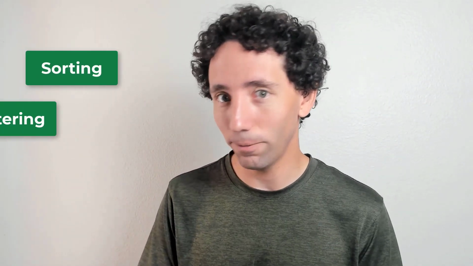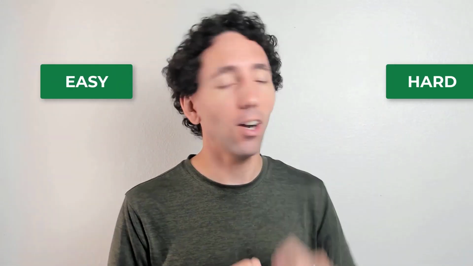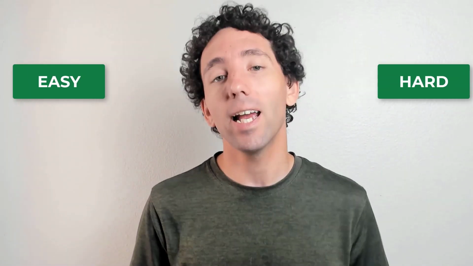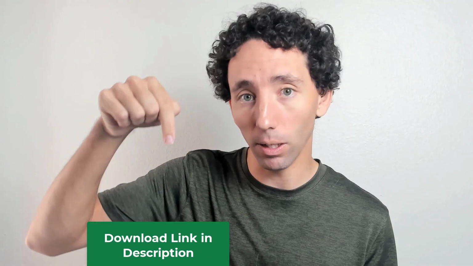How good are your skills when it comes to sorting and filtering data in Microsoft Excel? Well, you can take this challenge to find out. You'll have 4 questions from easy to hard to test those skills, and you can find a link to download the spreadsheet in the description below. I encourage you to give it a try and see how you do. Well, that being said, let's get to it.